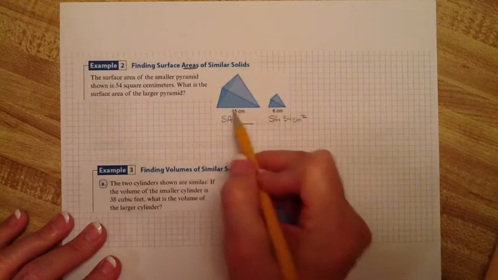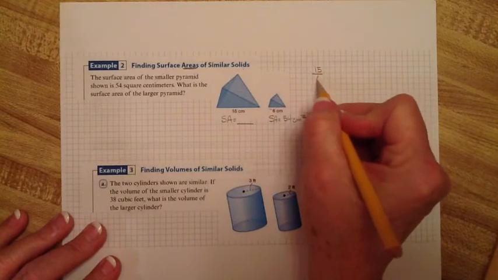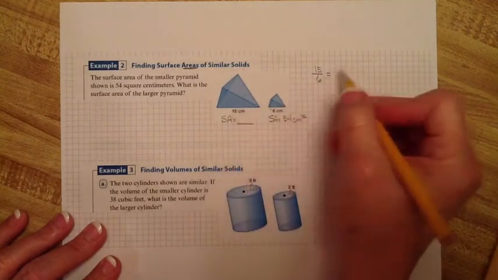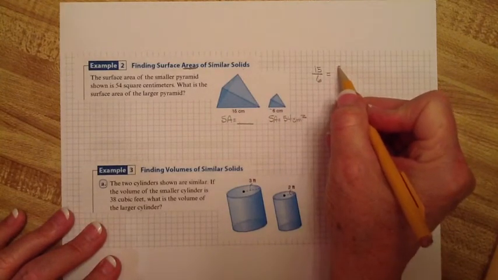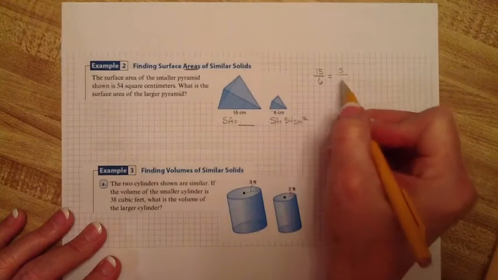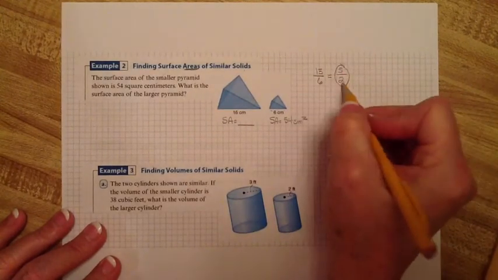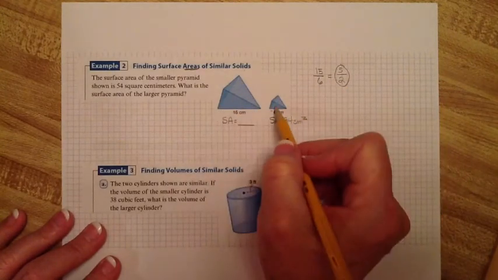And they give us the scale factor is 15 to 6. Now that's the scale factor of their sides. Reduce that and you get, both of them will divide by 3, 5 to 2. Now that's the scale factor of their sides and their perimeters.